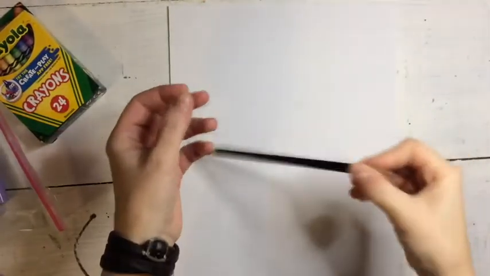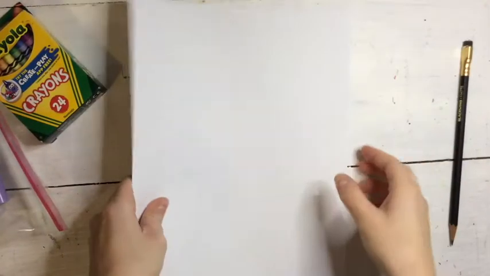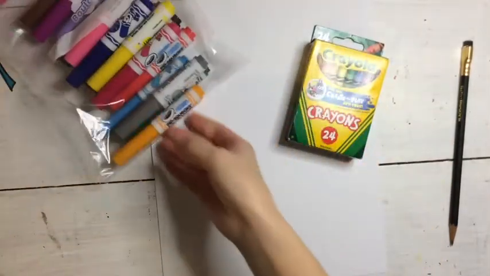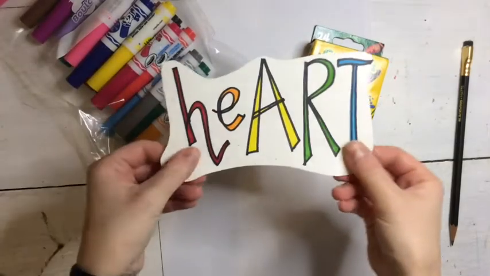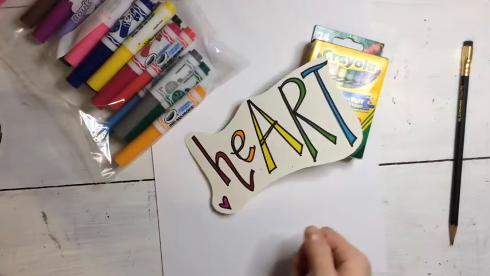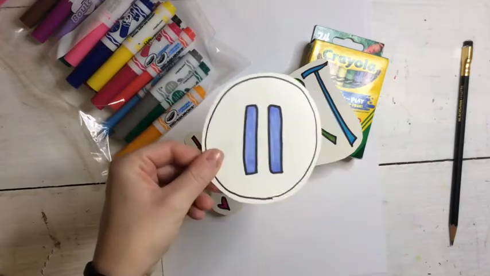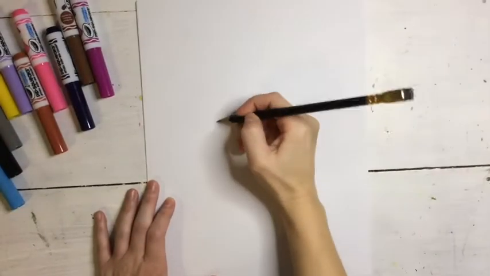Let's get started. For this project, you're going to need a pencil and an eraser. You're going to need some white paper. You're going to need some crayons and markers. If you just have crayons or just have markers, use whatever materials you do have. You're going to need some heart to put in your art. Go ahead and hit the pause button and get your materials.